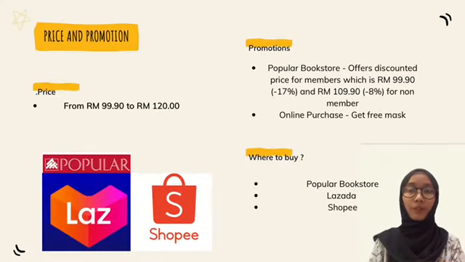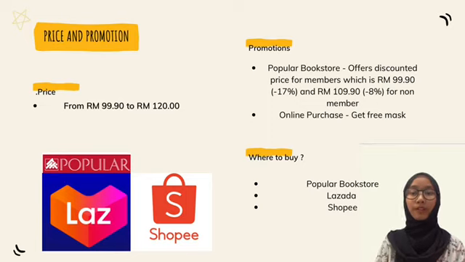Now, I will talk about the price and promotion of this calculator. The price ranges from RM99.90 to RM120. For promotions, if you buy this calculator at Popular bookstore, it offers a discounted price for members, which is RM99.90, and RM100.90 for non-members. And if you purchase it online, you will get a free mask.